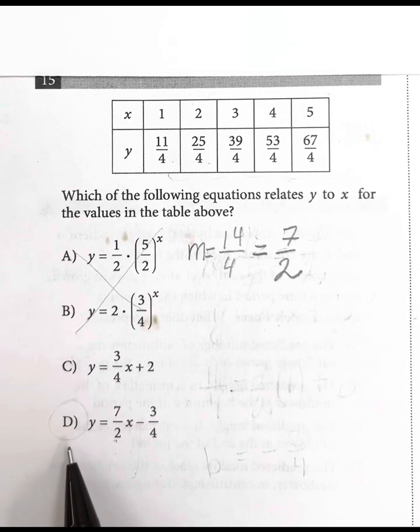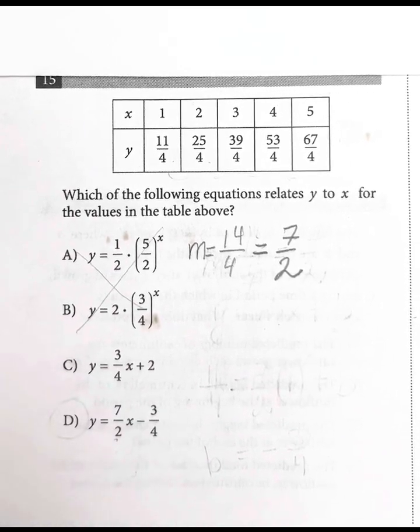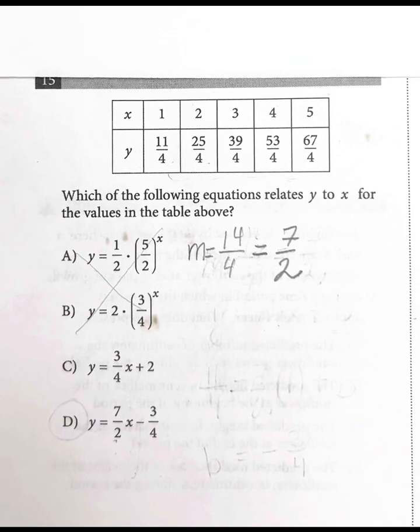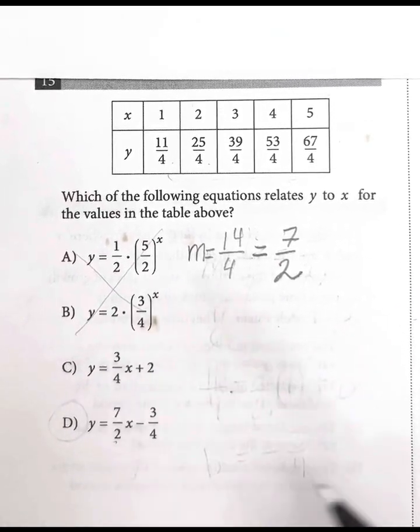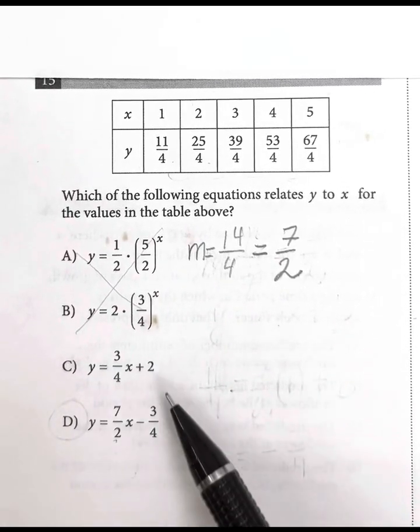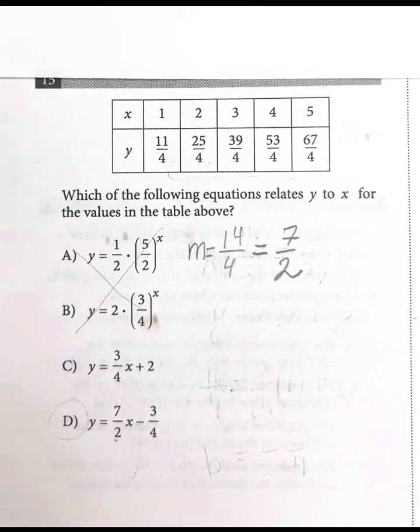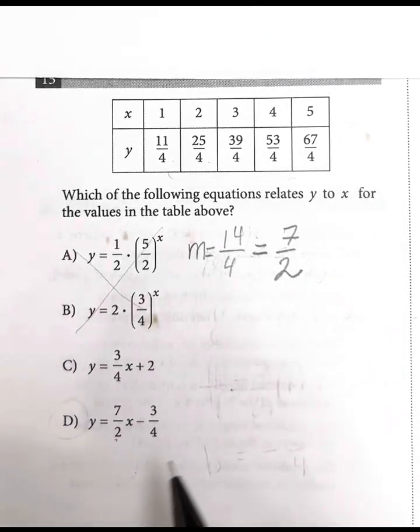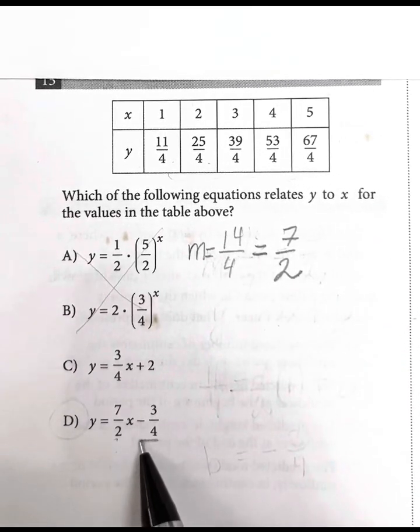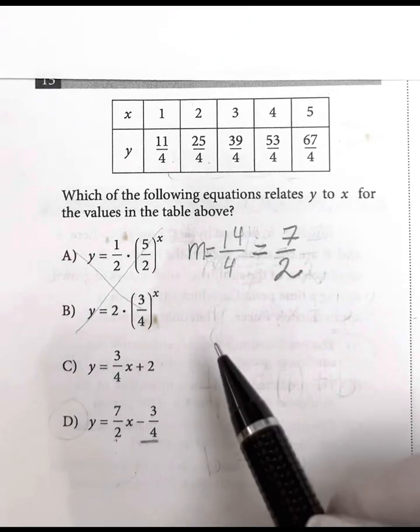In the real test, I would suggest you just stop and make your choice because we're on a time limit. But right now we're practicing reviewing skills. Sometimes you would have options with the same slopes but different b. So we will practice how we can figure out that b.